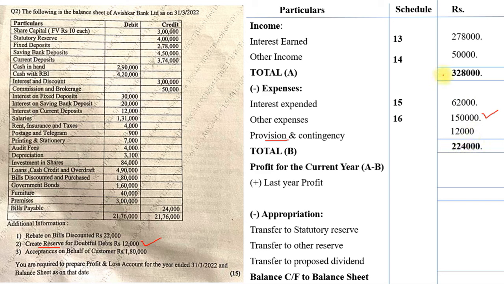Profit, income minus expense: 3,28,000 minus 2,24,000. We get the value as 1,04,000 rupees. There is no other profit from the last year because we didn't get any, so that's nil. So my total profit for the current year is 1,04,000.